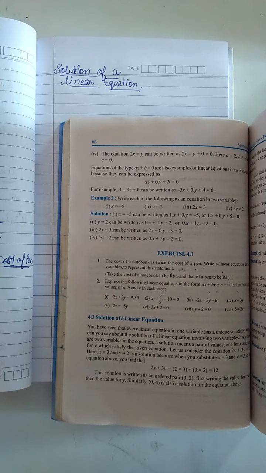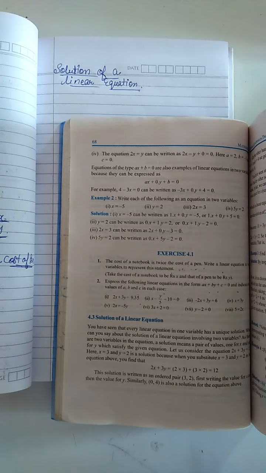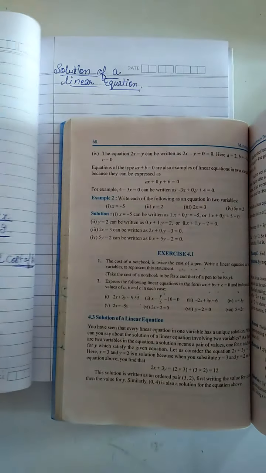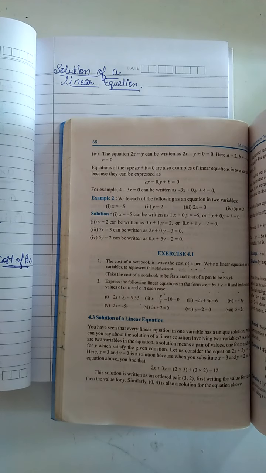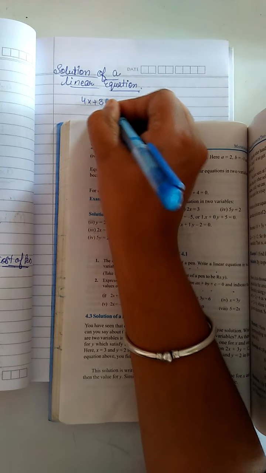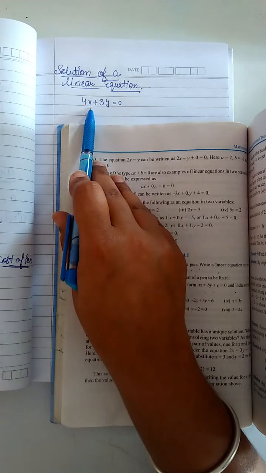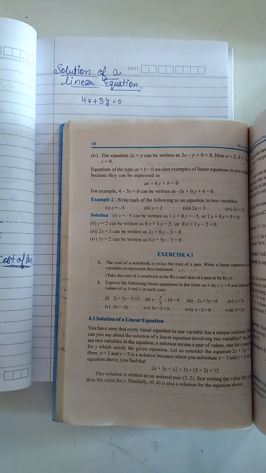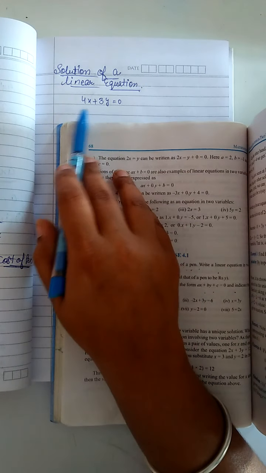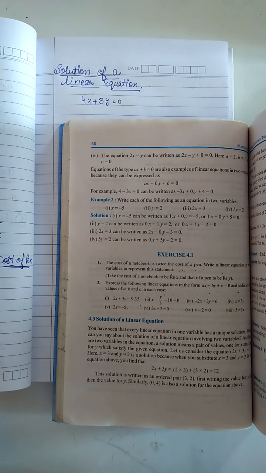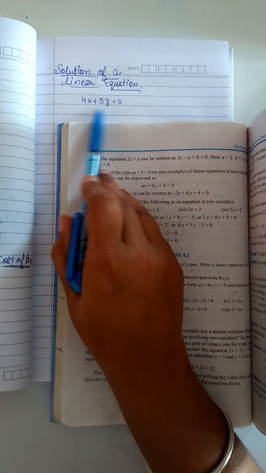Now we will discuss the solution of a linear equation. Okay, so you have seen that every linear equation in one variable has a unique solution. Everyone knows about it now. So now what can you say about the solution of a linear equation in two variables? As you know, in a linear equation in two variables there are two variables in the equation. For example, 4x plus 3y is equal to 0. So you see that there are two variables x and y. Okay, so a solution means a pair of values because we have two variables. So its solution means a pair of values, one for x and second one for y, which satisfies the given equation.